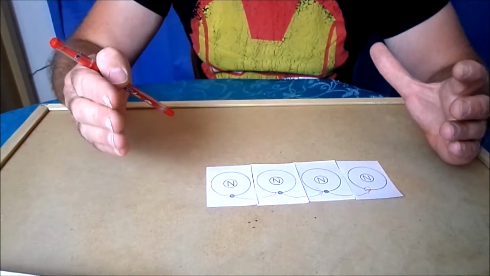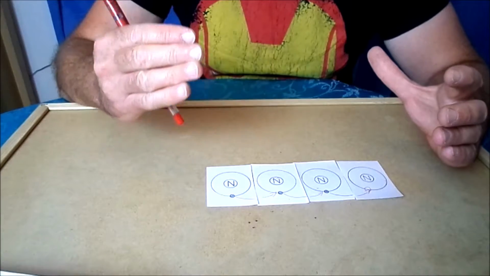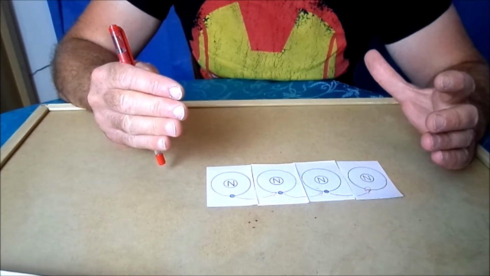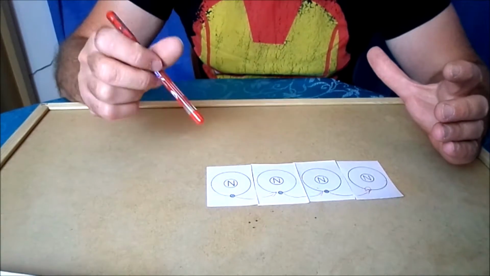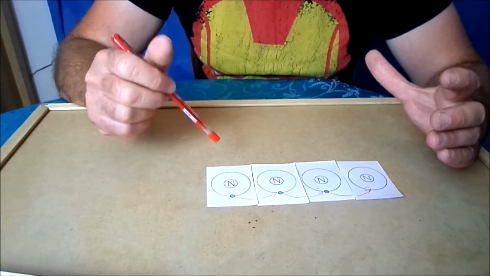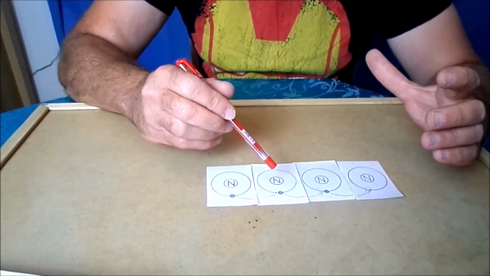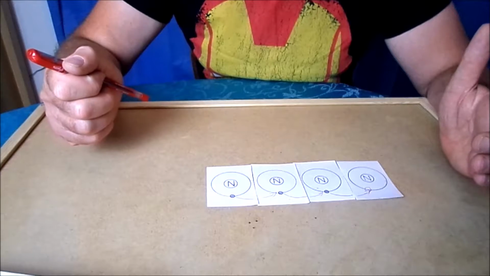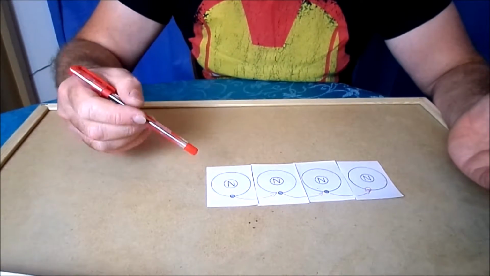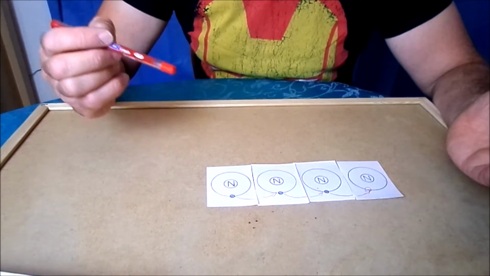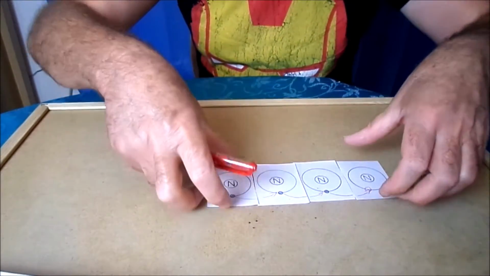So voltage is your electrical push or electrical pressure or potential difference, and current is the actual flow of electrons within the copper wire. So these atoms are like copper atoms, and the electron is bouncing down your copper wire. So that's the difference between current and voltage. So now, what about resistance then?